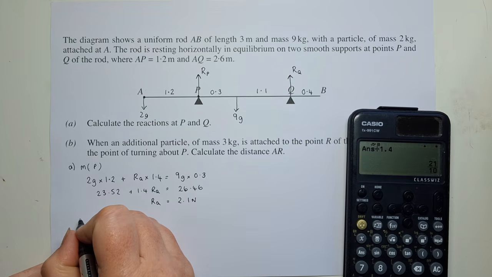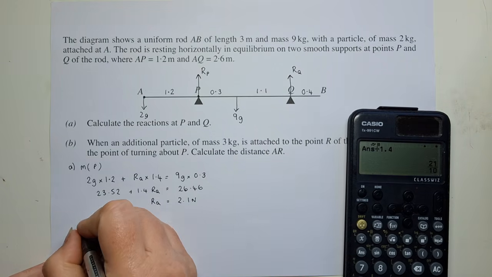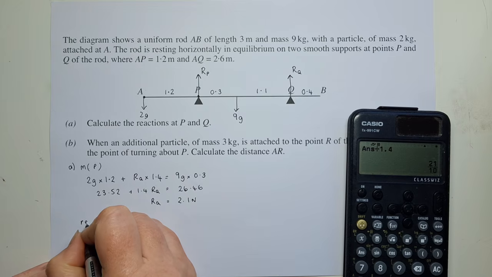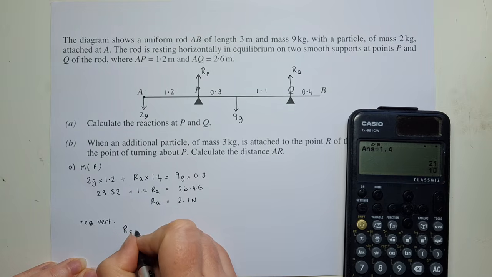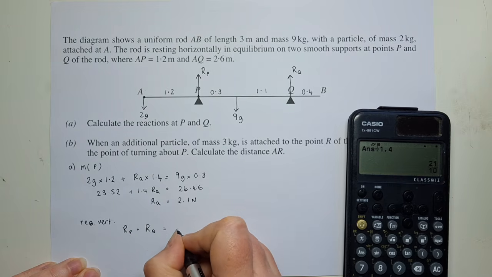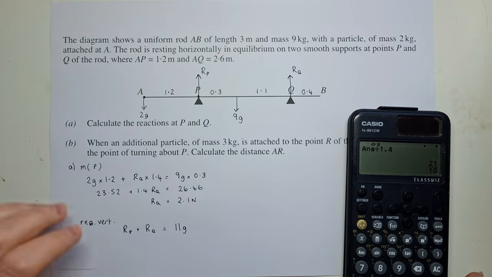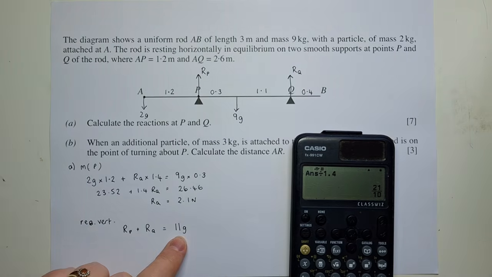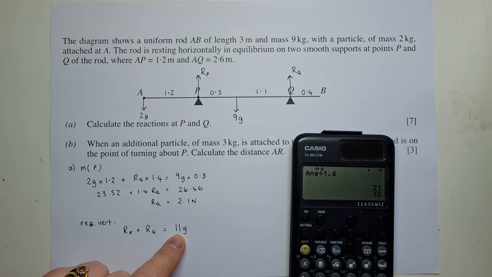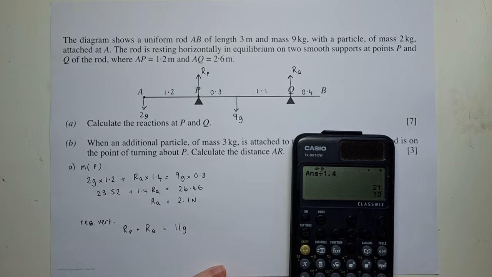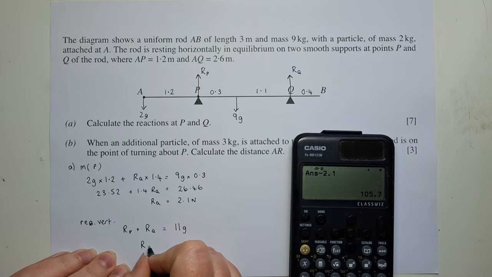Okay, to work out the other unknown force, we could take moments at a different pivot point, but it's easier and quicker to resolve vertically. So we can say that the forces up are going to balance the forces down. So we've got 2 forces up being equal to 11G going down. We've already got 2.1. So if we do 11 times 9.8 minus 2.1, we get our force at P.